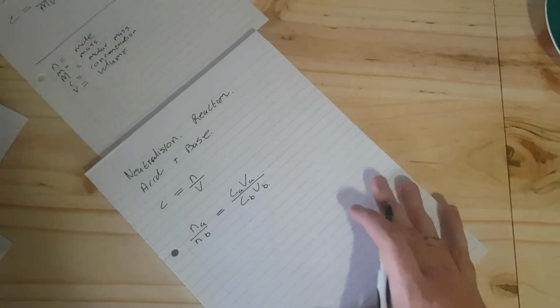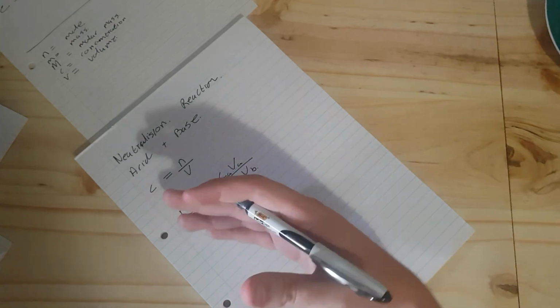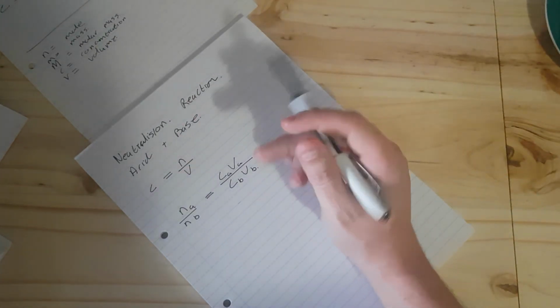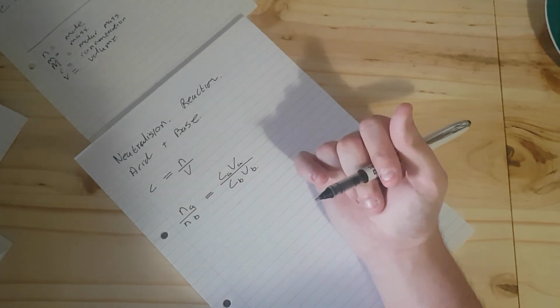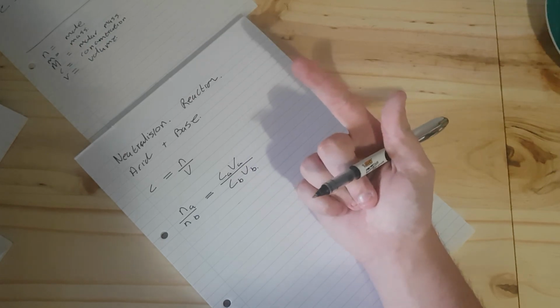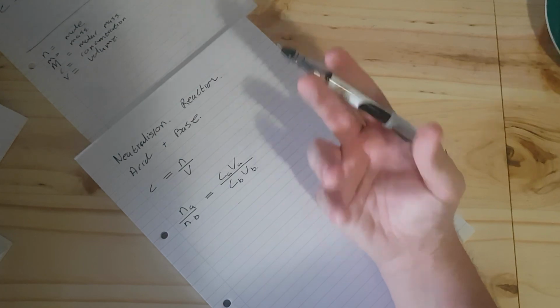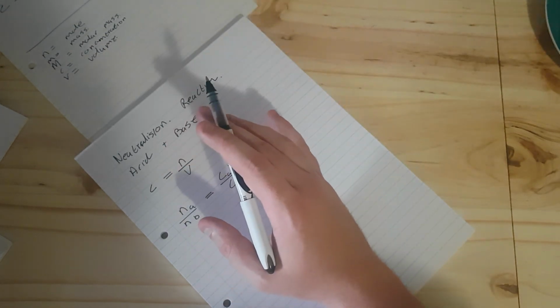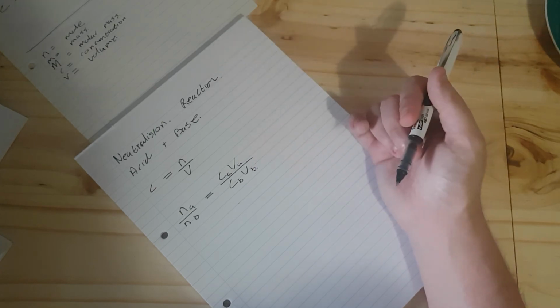So if I tell you that I have a chemical, I know its moles, concentration, volume, everything, and I have a second chemical, I know its volume, but I don't know how many moles of whatever that substance is has been dissolved in it. I can now use this formula to calculate that.